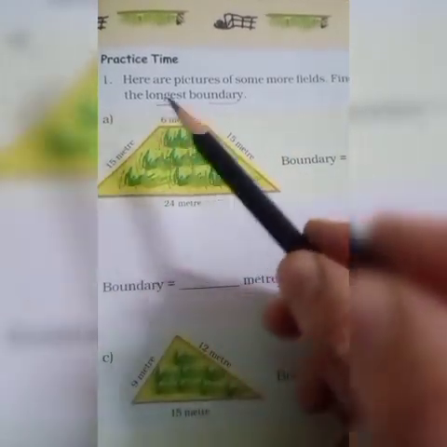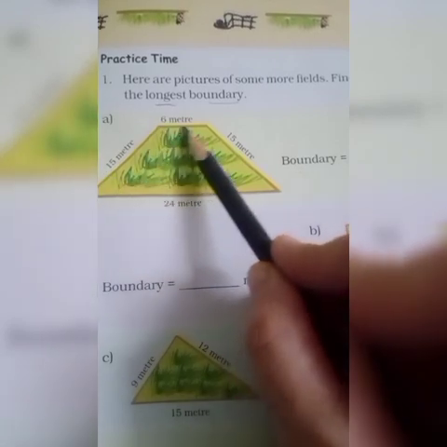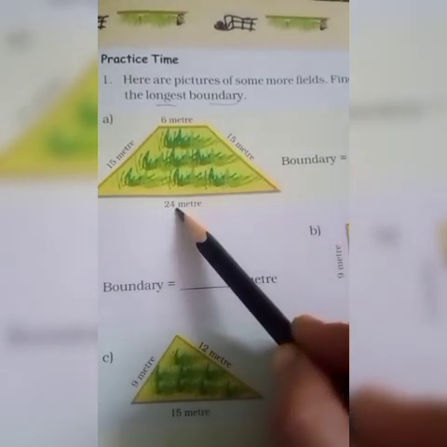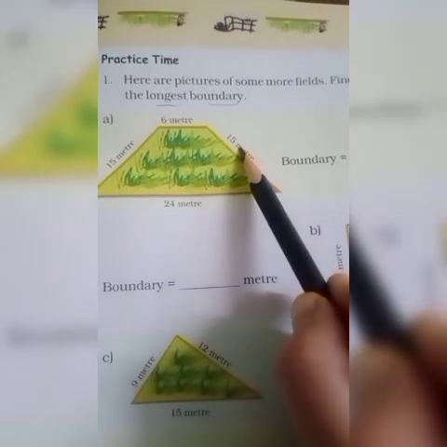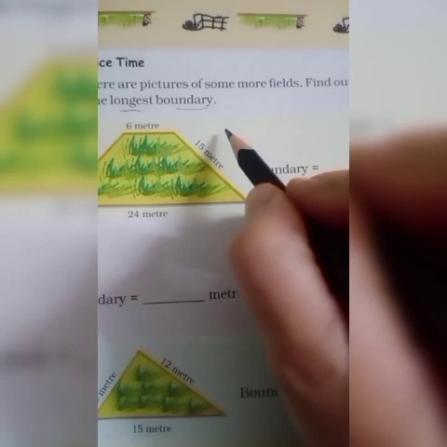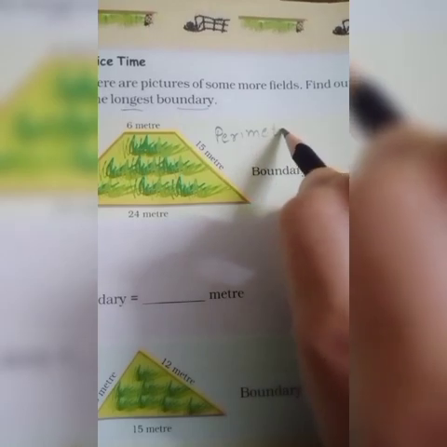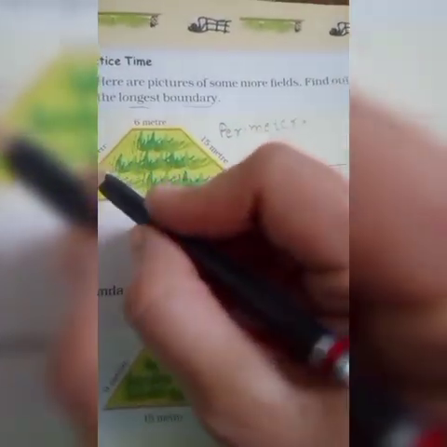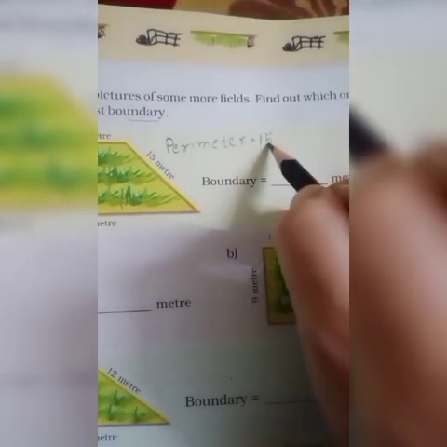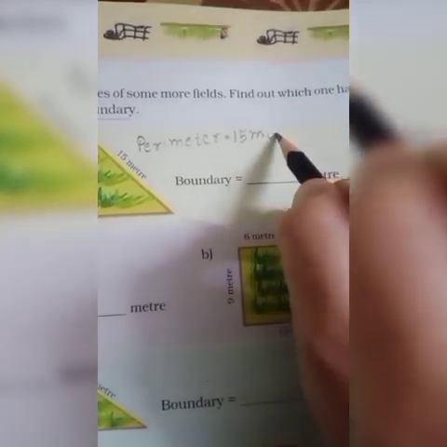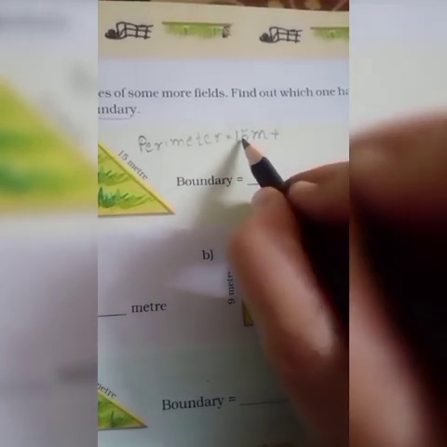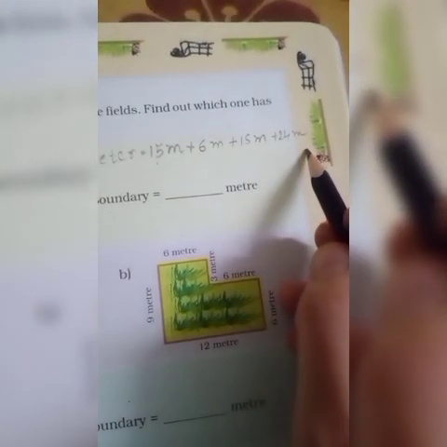So let's see how many dimensions are given here. 15 meter, 6 meter, 15 meter, 24 meter, right? So students, see, 15 plus 15 we all know that is 30 meter. So here students, you can write it as boundary or you can write it as perimeter, as you have space over here, right? So you can write perimeter is equal to 15 meter plus 6 meter plus 15 meter plus this 24 meter, right? The meter unit is a must, you have to mention this unit also students. All the dimensions you have to mention.